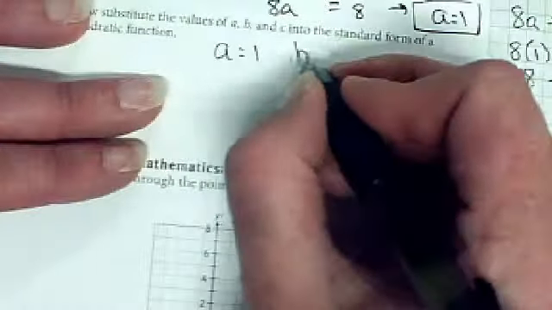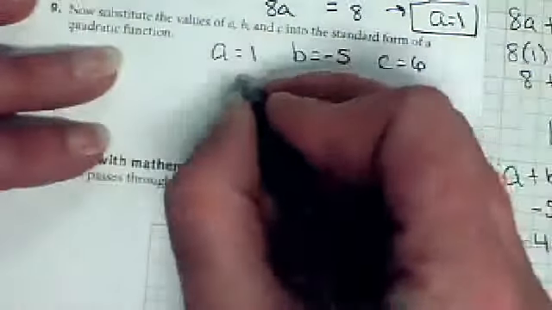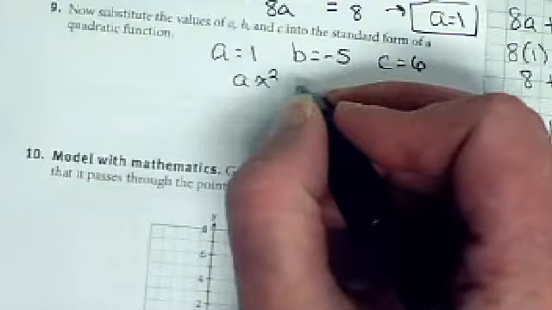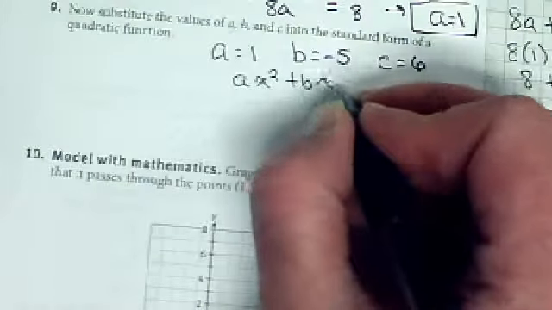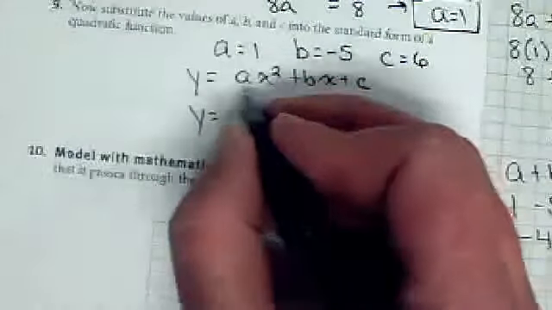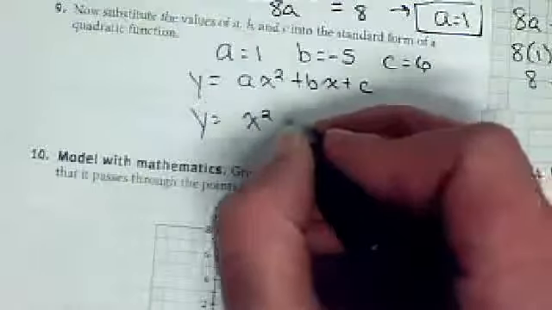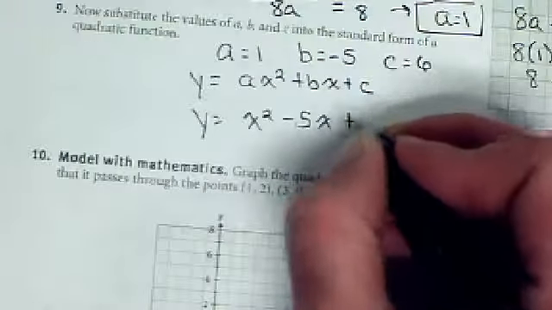So we have our a, we have our b, and we have our c. And remember, the standard form of a quadratic is ax squared plus bx plus c. So we're going to plug in what we know. Now we know what a is. That's going to be 1x squared. It's going to be a negative 5x and a plus 6.